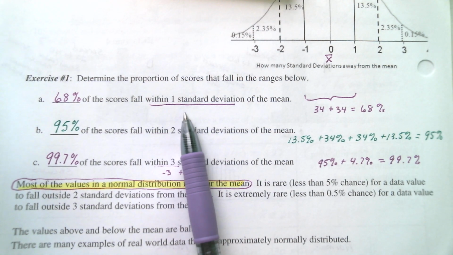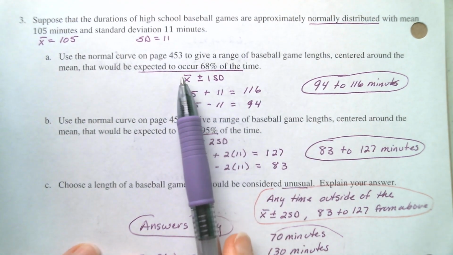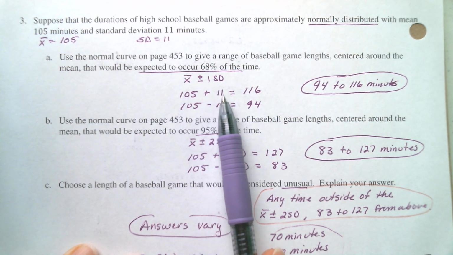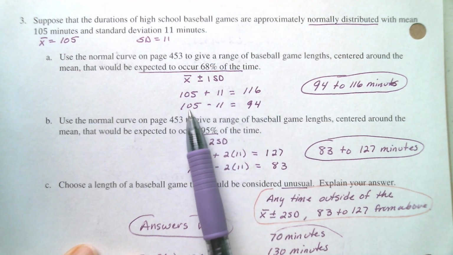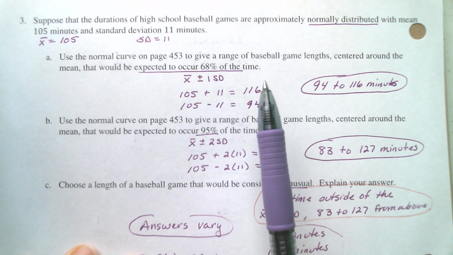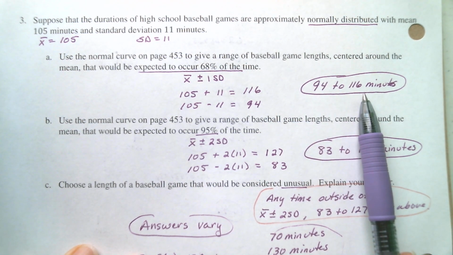So we would want to take the mean plus or minus 1 standard deviation. So that's what we did here. 105 plus 11 is 116. 105 minus 11 is 94. So what we would expect to occur 68% of the time is a game length of 94 to 116 minutes.